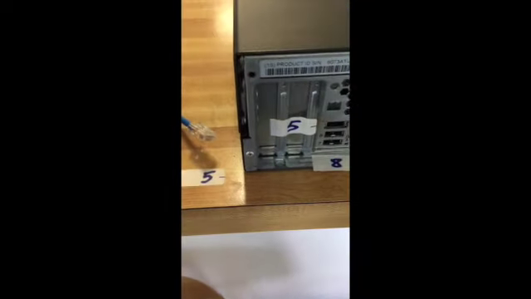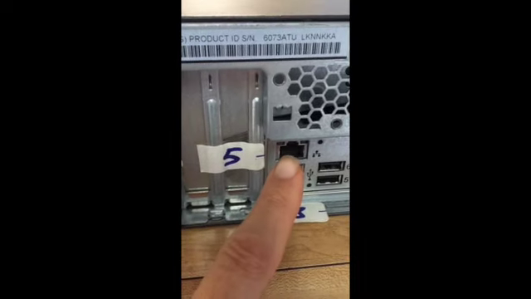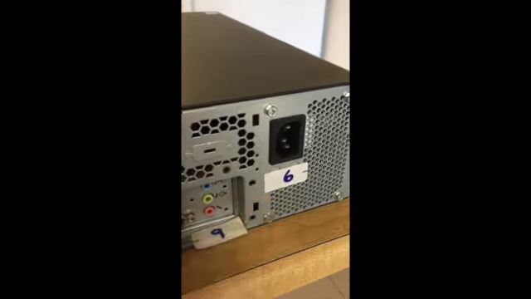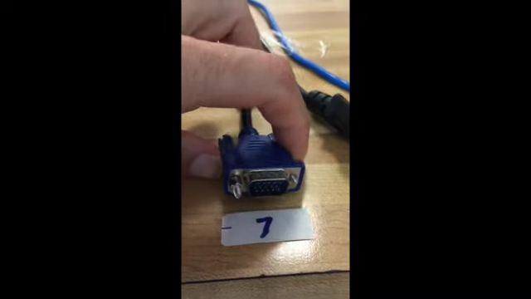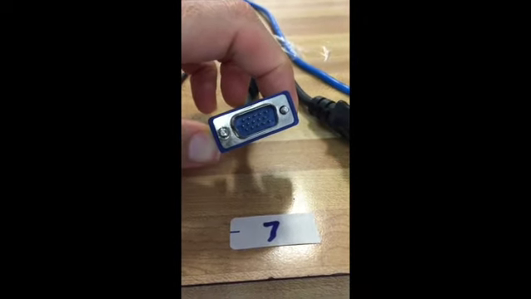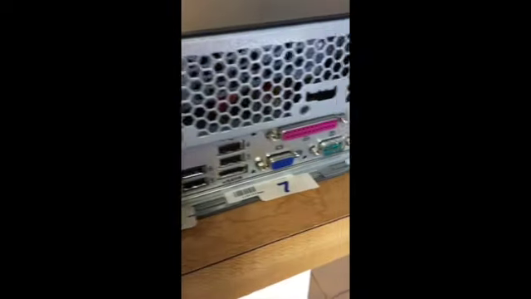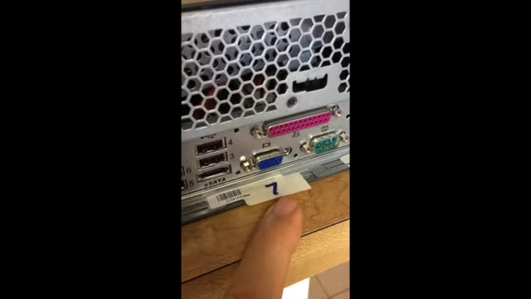If you look at it, 5 is plugged into this kind of hole and 6 is plugged into that kind of a hole. Number 7, what cable is this and what is it used for? On the computer, this is the kind of port that this is plugged into.